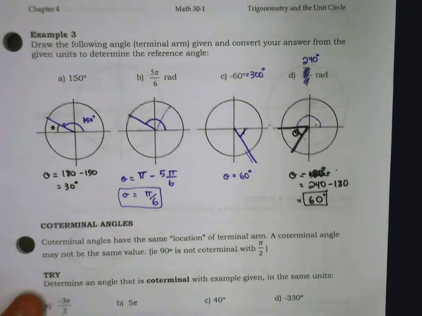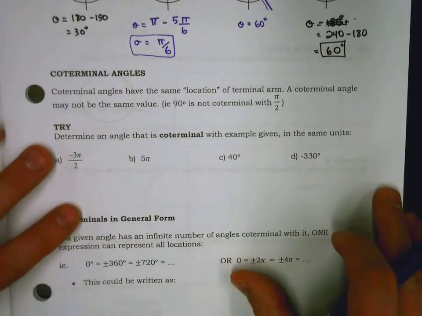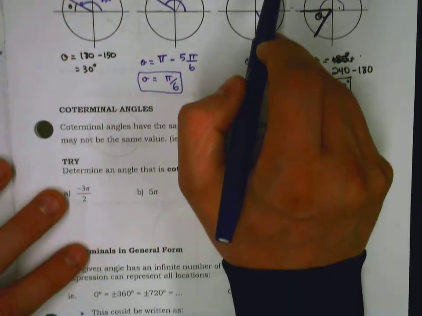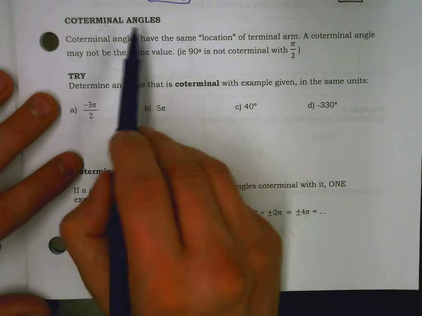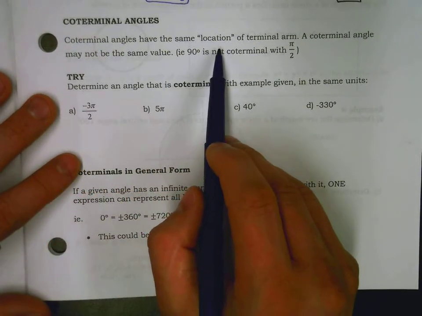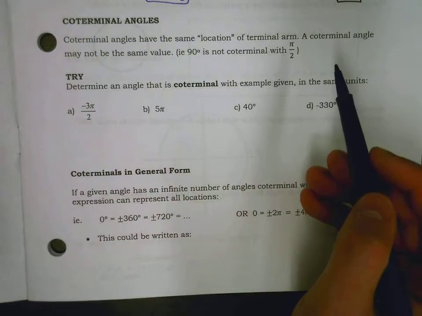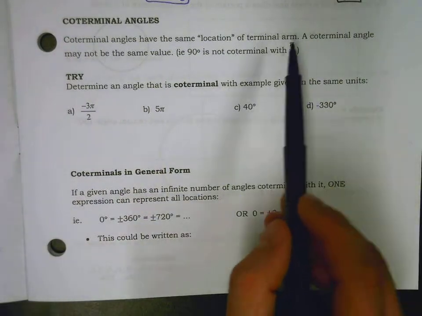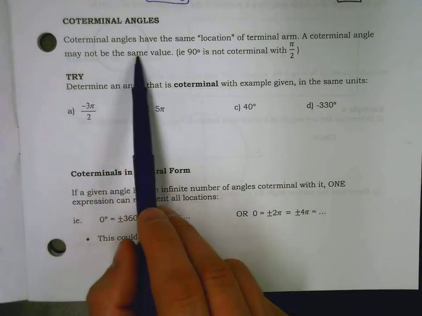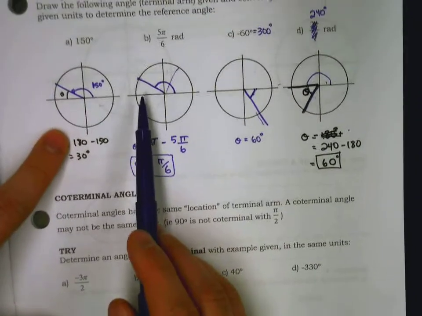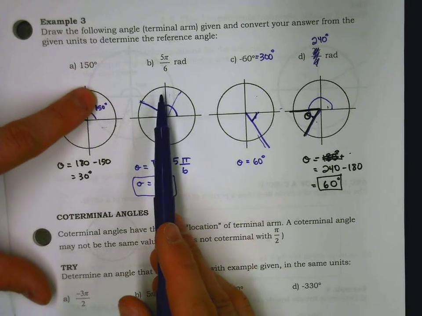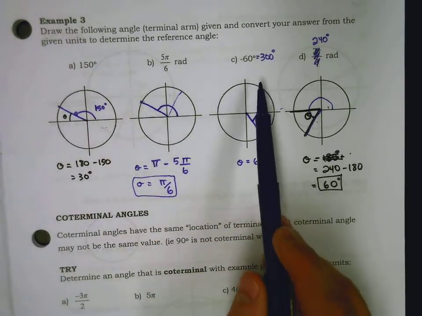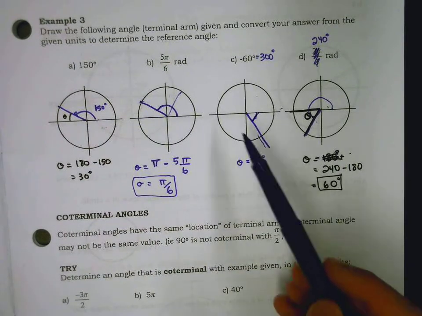Now I mentioned the idea already about these angles that can be in the same spot, this -60 and the 300. These are called coterminal angles. Coterminal angles do have the same location of a terminal arm, but they have moved from their position. So we're really not saying convert to a different value. 5 pi over 6 and 150 are not coterminal. They are the same angle, different units. But a -60 and a 300 are talking about different rotations to the same place.